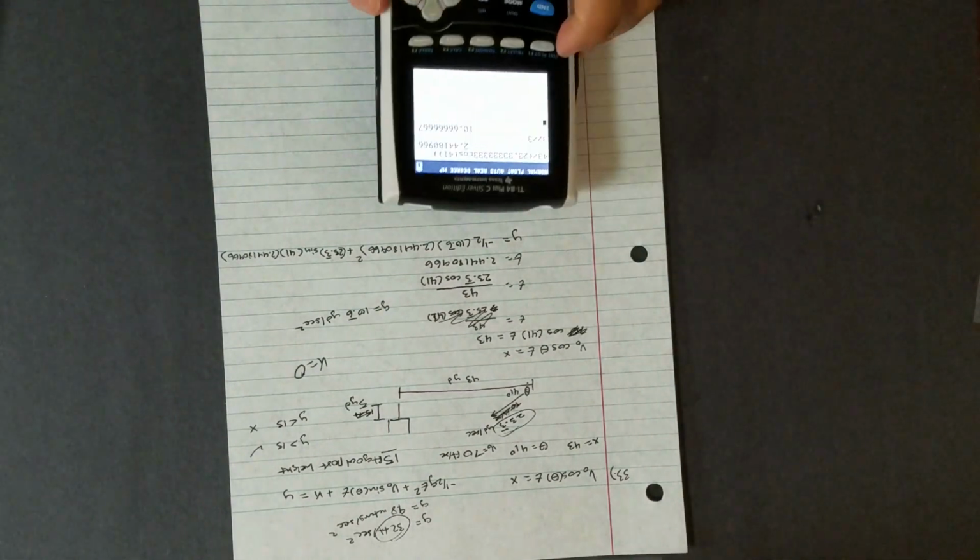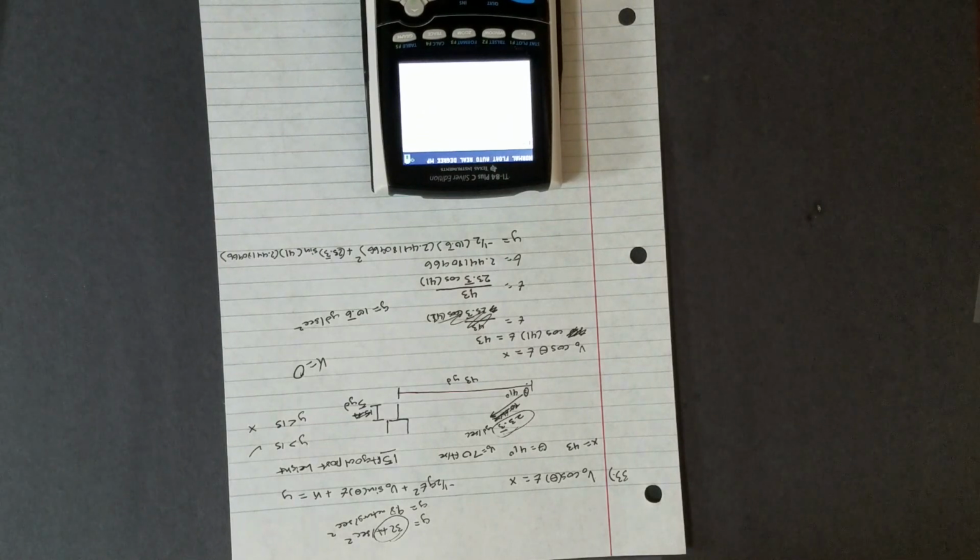So we plug all this mumbo jumbo into our calculator. We use the 10.6, 2.14 squared plus 23.3, in parentheses, sine of 41, all of this times time.